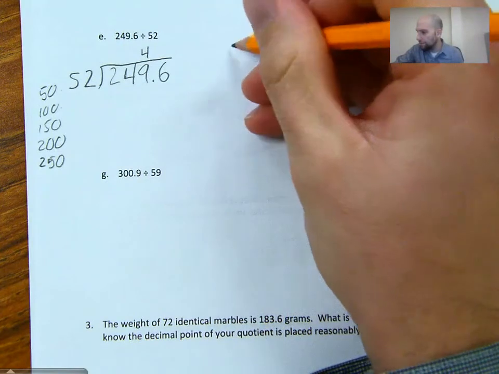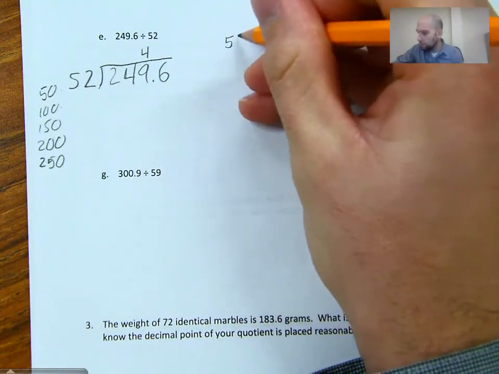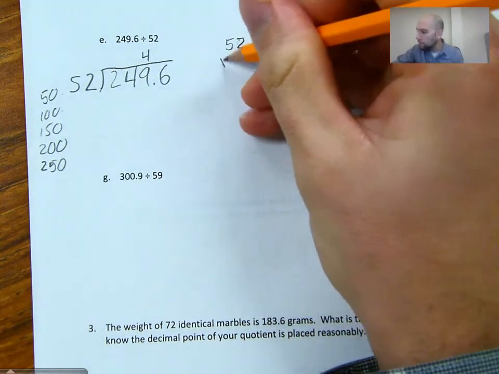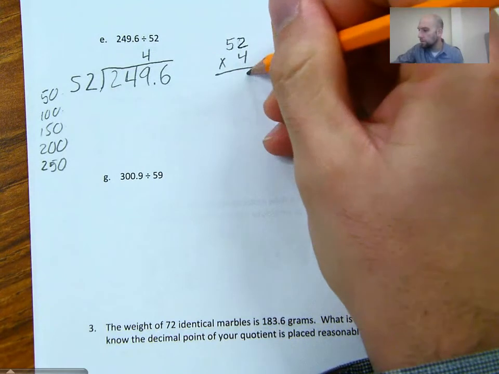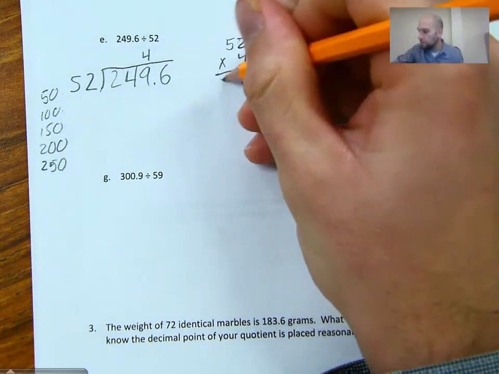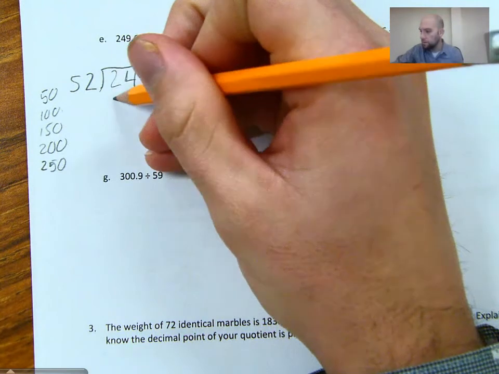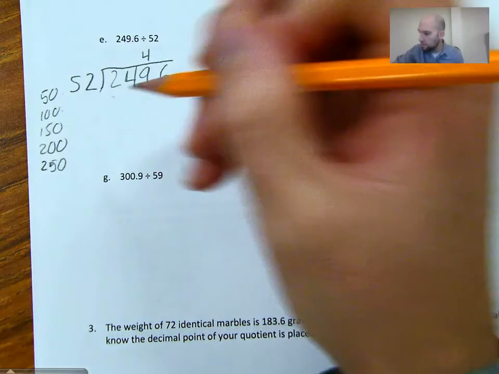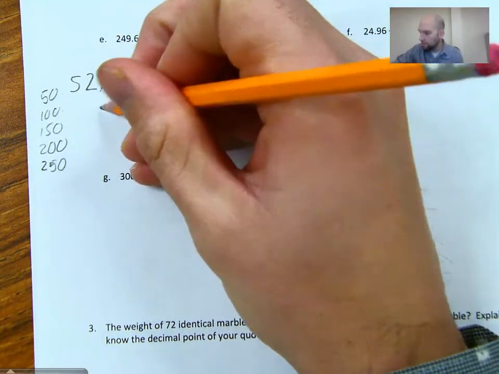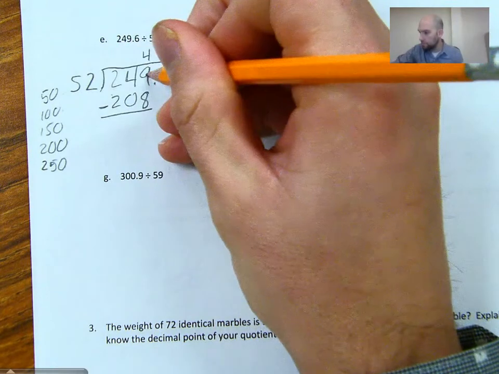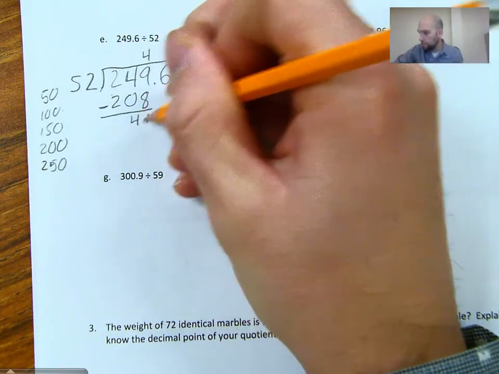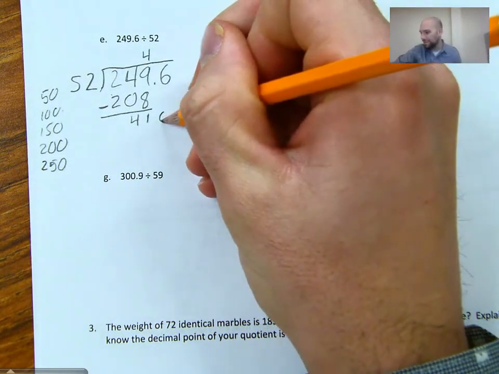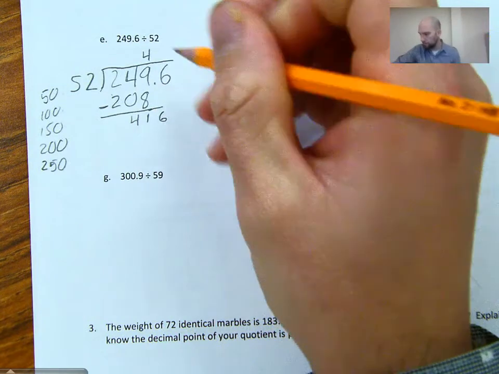And we have to do 52 times 4. 2 times 4 is 8. 5 times 4 is 20. We get 208. We're not going to be able to get another 52 into there. So we're going to subtract out 208. We get 41. 52 will not go into 41, so we have to make it 416 tenths.